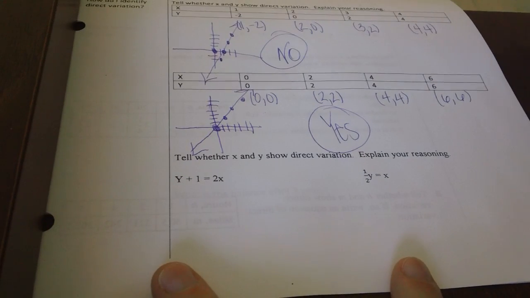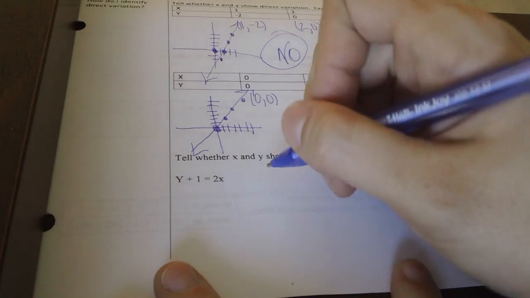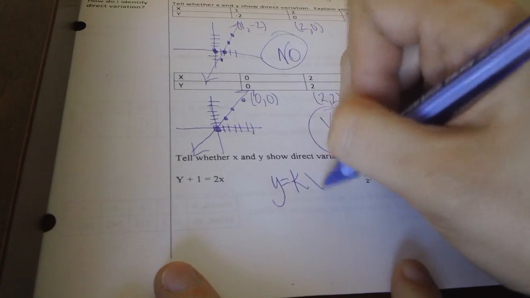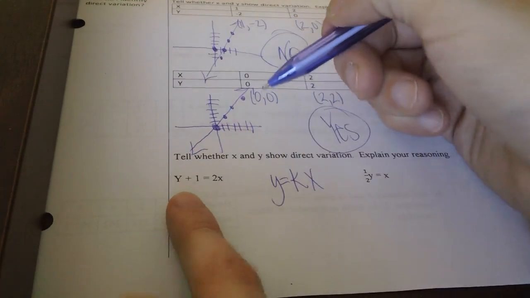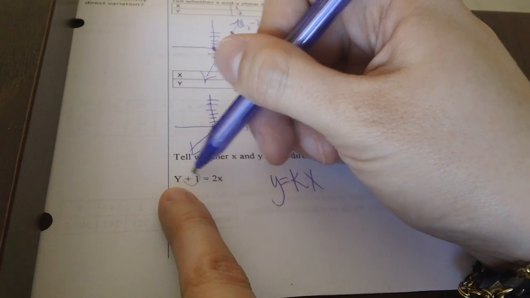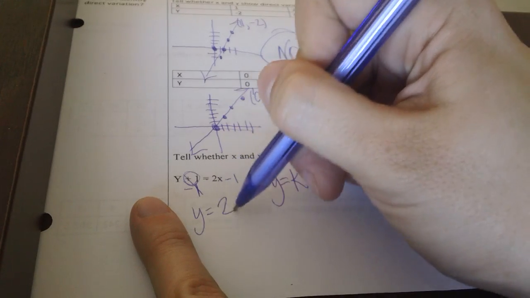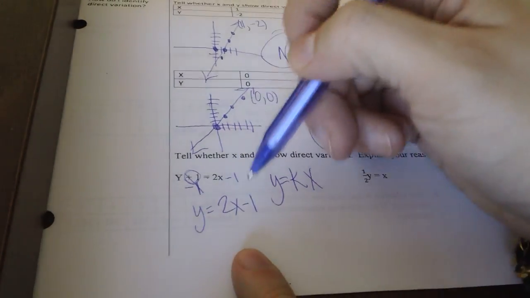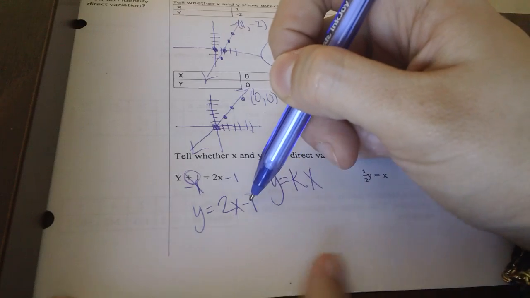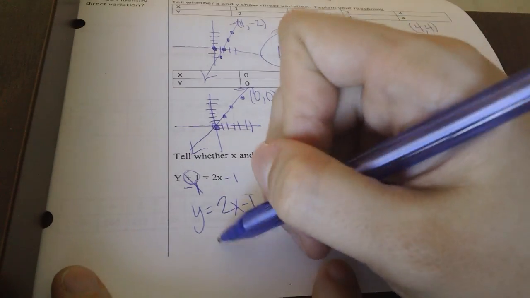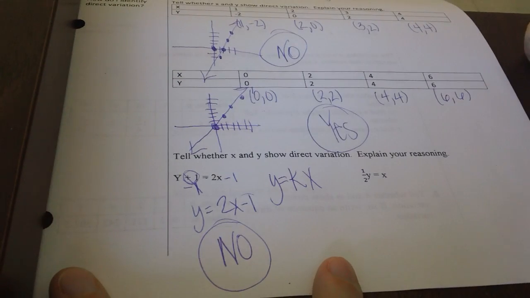Now we can tell also, looking at a problem, if it's a direct variation. We said that y has to equal a number times x, and if there's anything other than that there, then it's not a direct variation. So I need this to say y equals, but this 1 is in the way, so to get rid of it, I'm going to subtract 1. So now y equals 2x minus 1. And this looks like y equals kx, but this minus 1 at the end makes it so that it's not a direct variation equation. If we just had y equals 2x, then yes, we would have a direct variation equation.